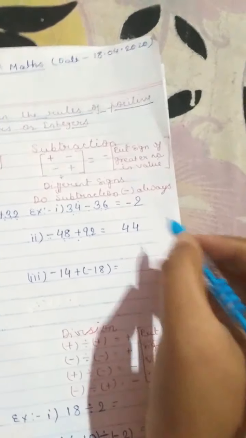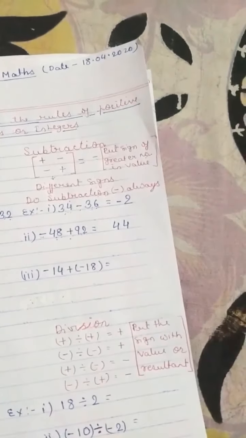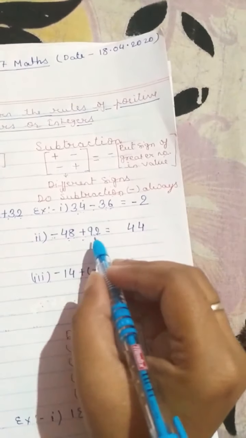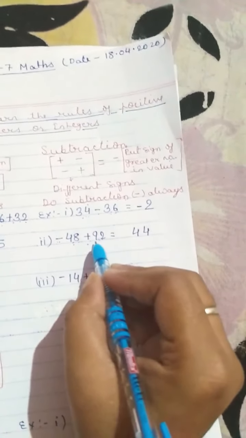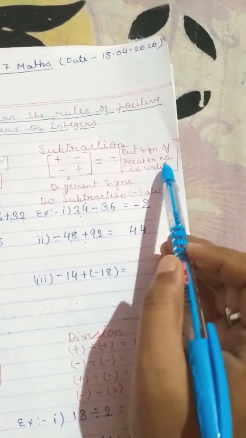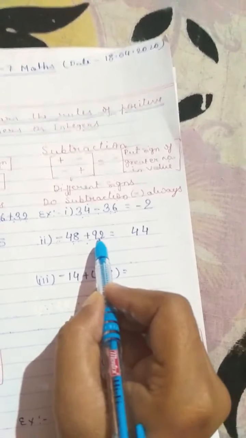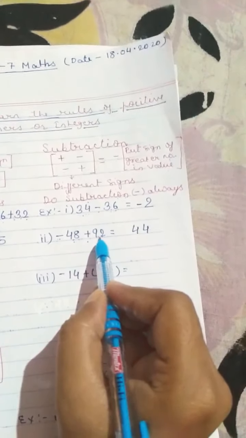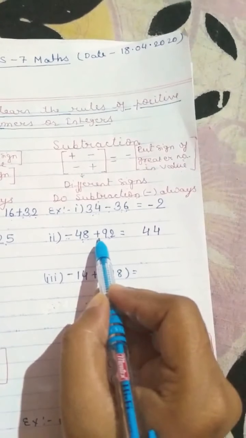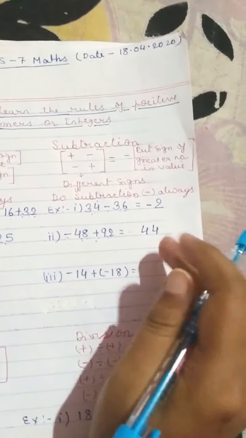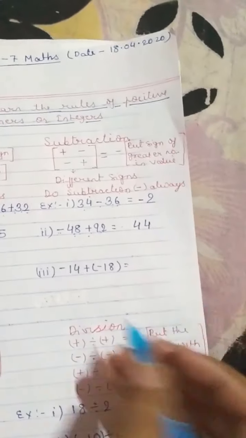44. Okay, 44, you can check 44. Now my point is to put the sign of the greater number. So which one is greater here? Yes, 92 is greater. What is the sign of the greater number? Positive. So simply a positive sign will be present here.